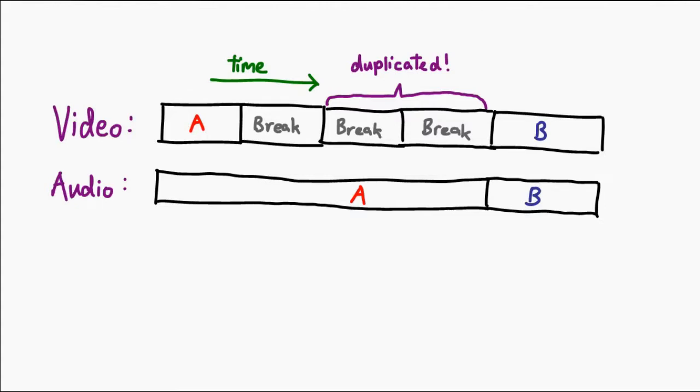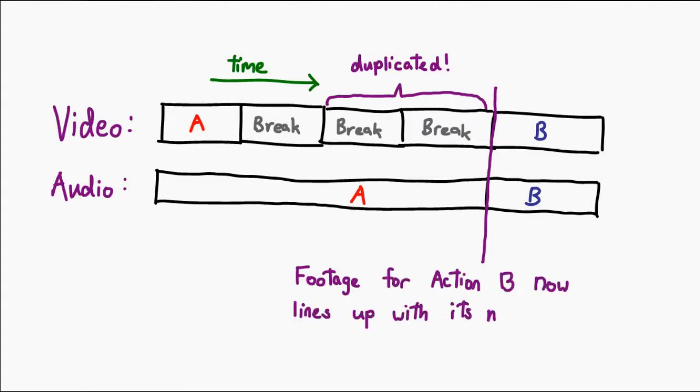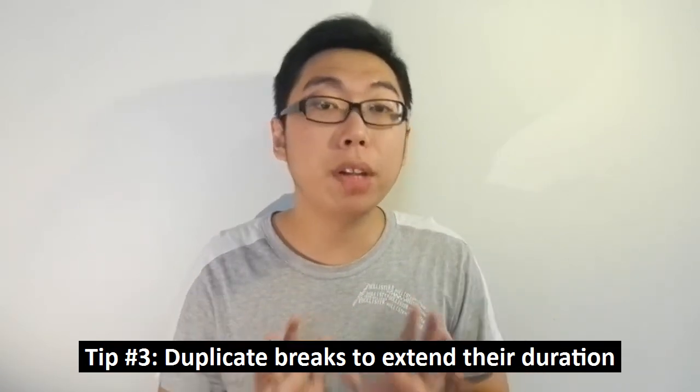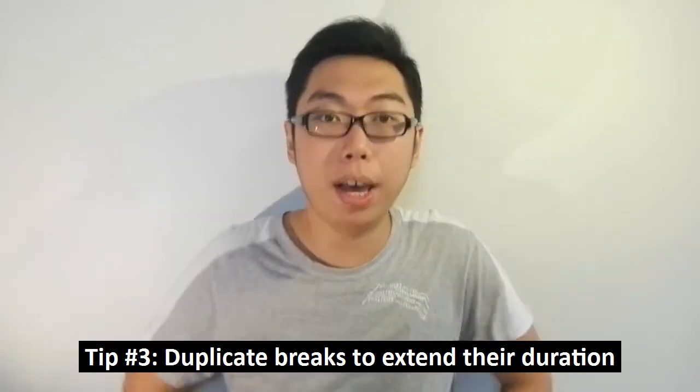Your objective in doing so is to actually just hold the video back until the audio starts talking about action B, at which point you begin with the video clip for action B. So yeah, that's the idea. You can duplicate a little break to fill up more time in your video if required. So that's it, that's basically it.